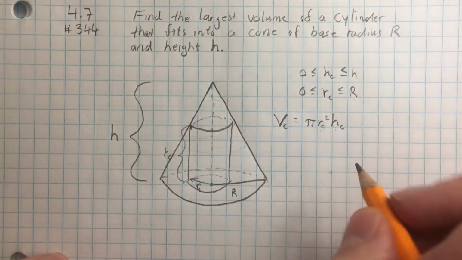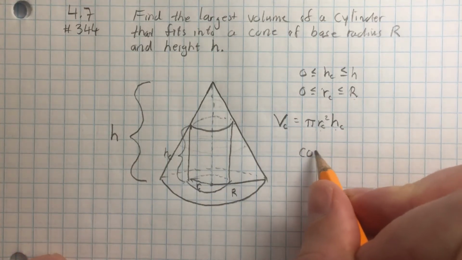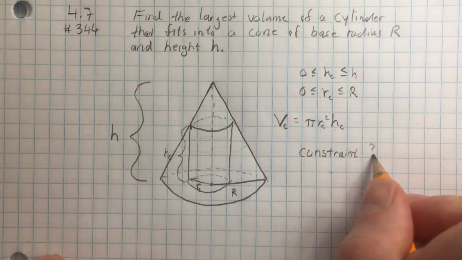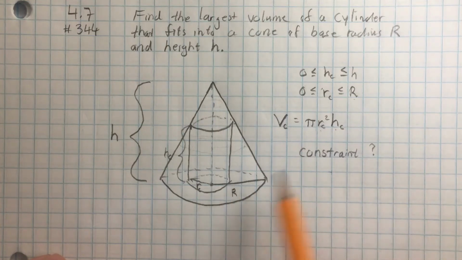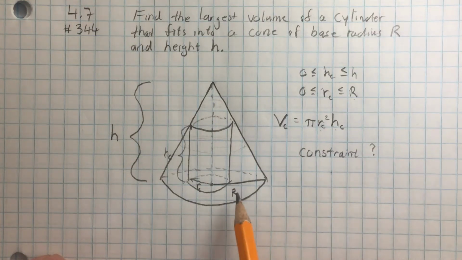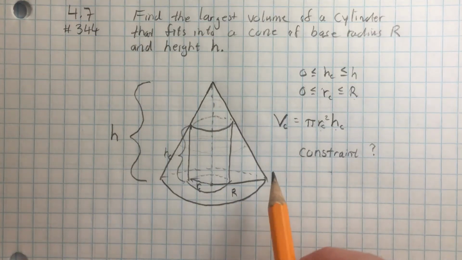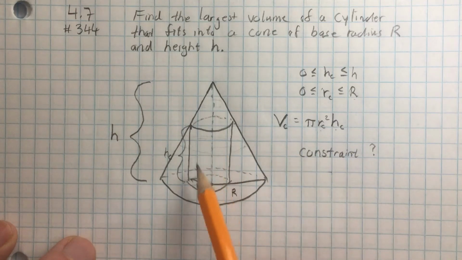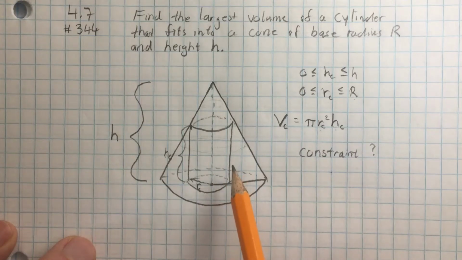All right, back to actually solving the problem. We need a constraint. What is our constraint? And this is really the difficulty of a particular problem like this. All right, so I can't just claim the constraint is the surface area of the cylinder. There's much more going on here.